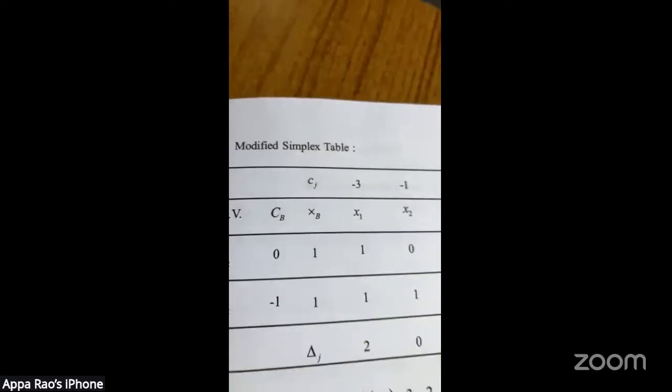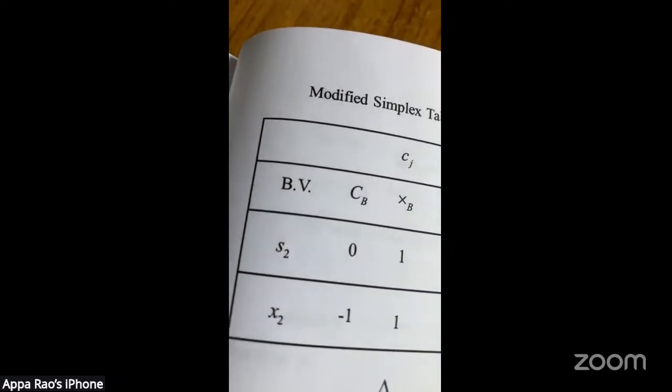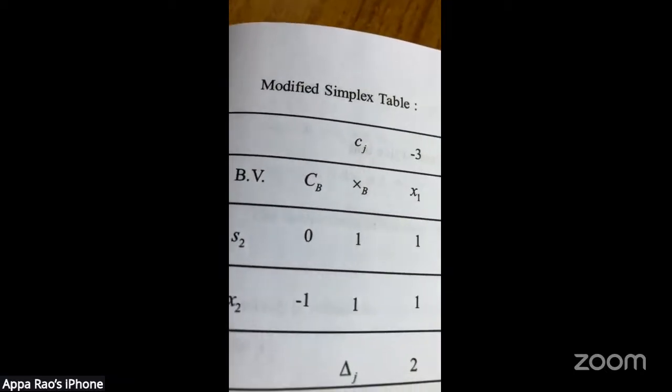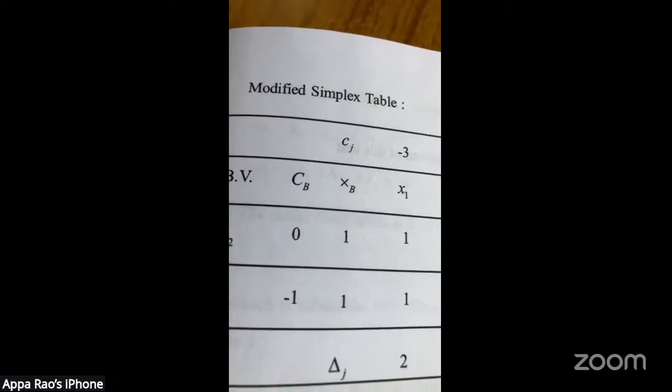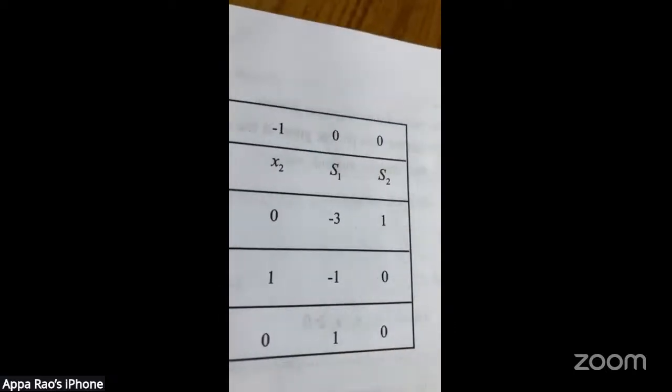In the modified simplex table, the basic variables are S2, X2. Cost of basic variables is 0, minus 1. Cj, XB: 1, 1, minus 3; X1: 1, 1, minus 1; X2: 0, 1, 0; S1: minus 3, minus 1, 0; S2: 1, 0.